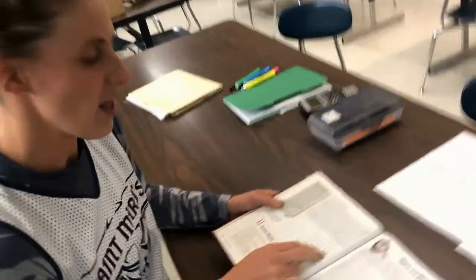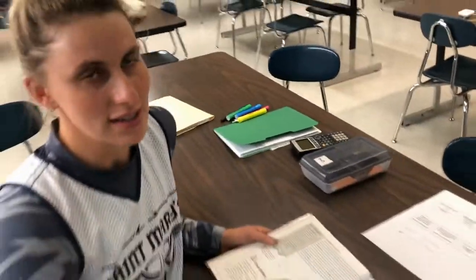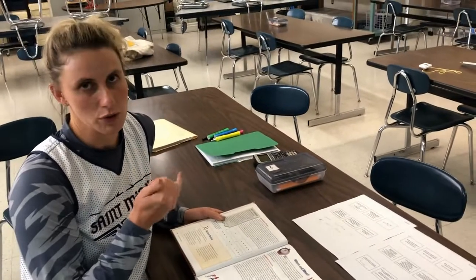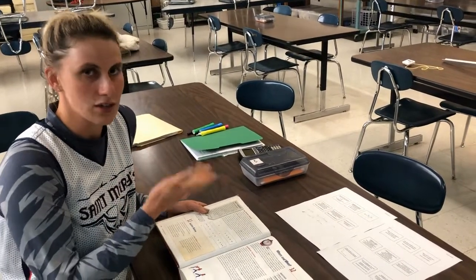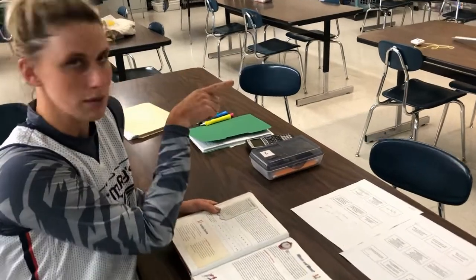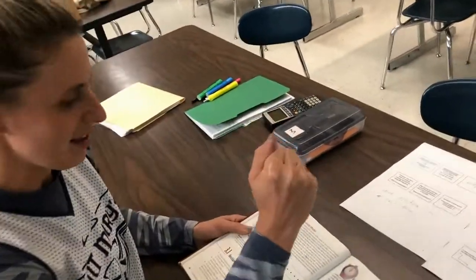When I say speed and velocity, they're interchangeable. The only thing is that velocity has a direction component, and we moved in the positive direction.